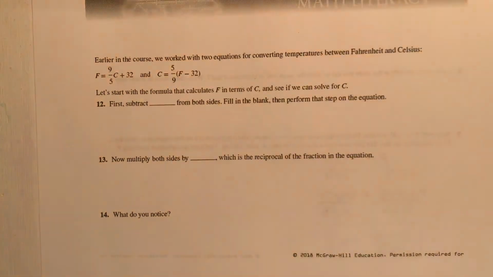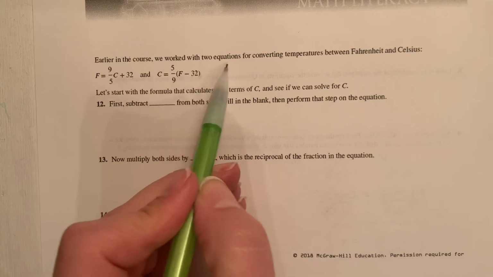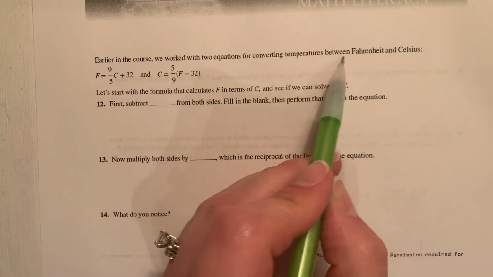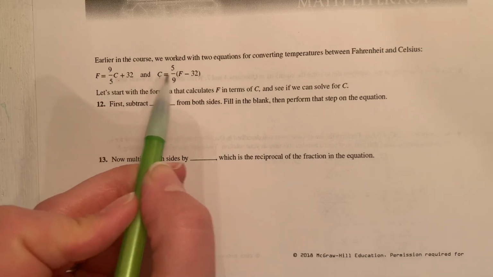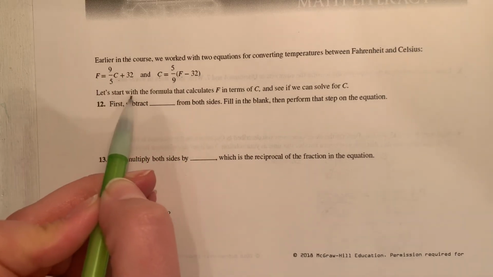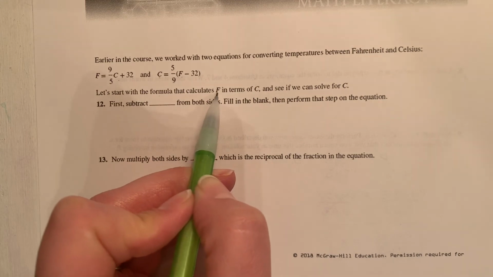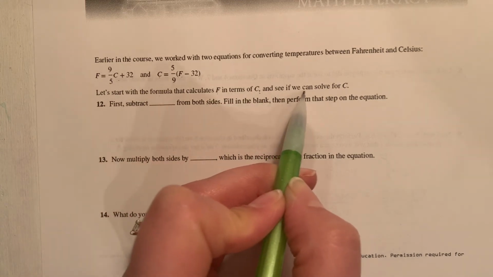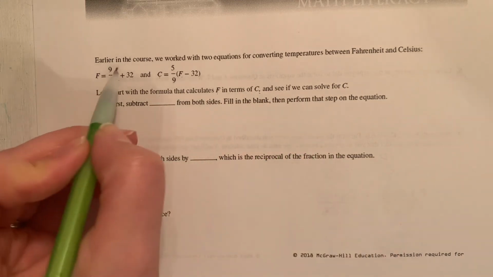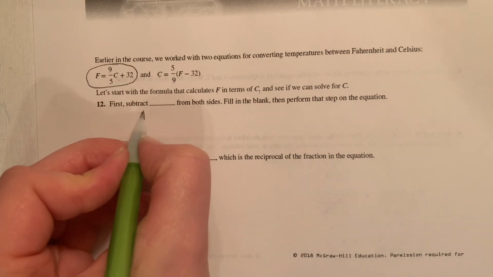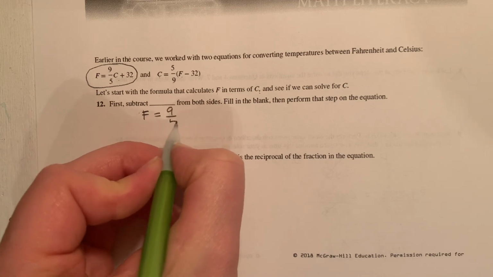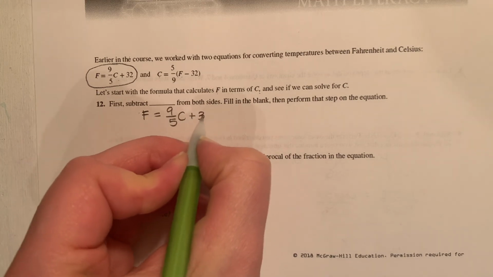Okay, so for number 12, it gives us the temperature formula. Earlier in the course, we worked with 2 equations for converting temperatures between Fahrenheit and Celsius. We've got Fahrenheit and Celsius, Celsius and Fahrenheit. Let's start with the formula that calculates F in terms of C and see if we can solve for C. Okay, so we're going to start with this equation, and we've got 9/5 C plus 32.